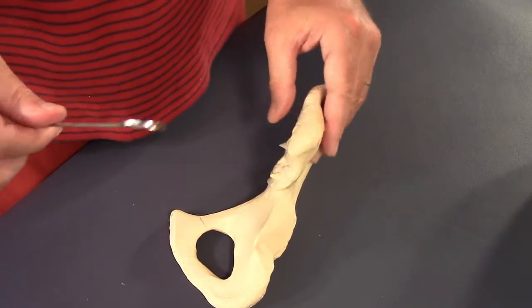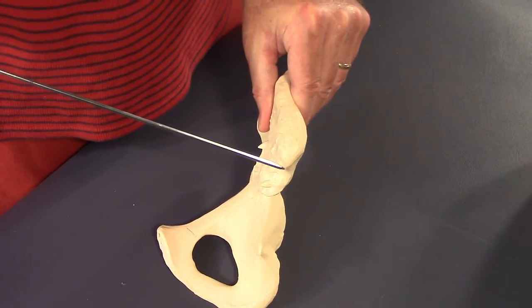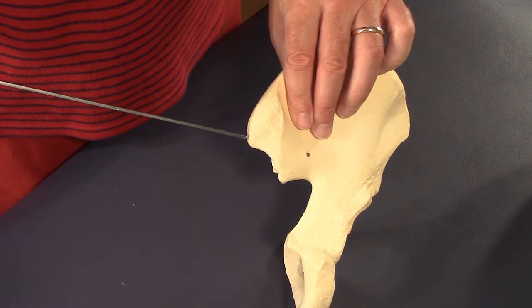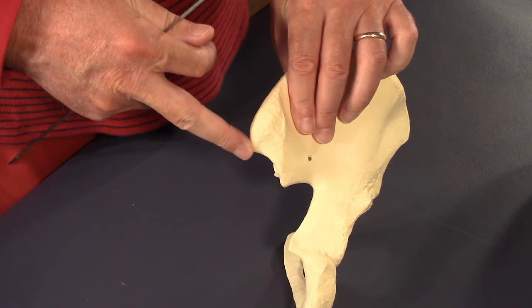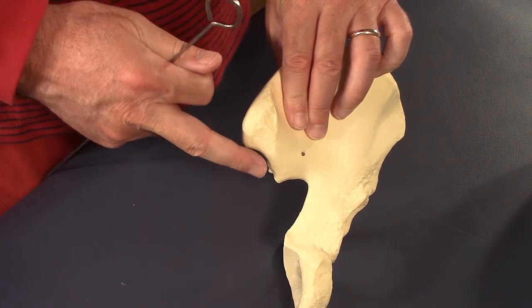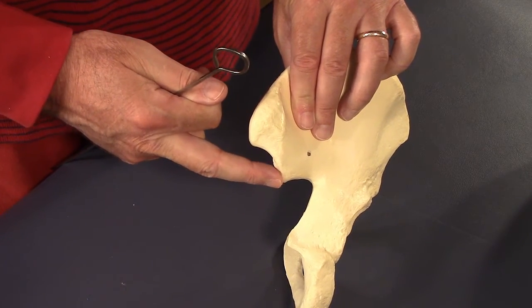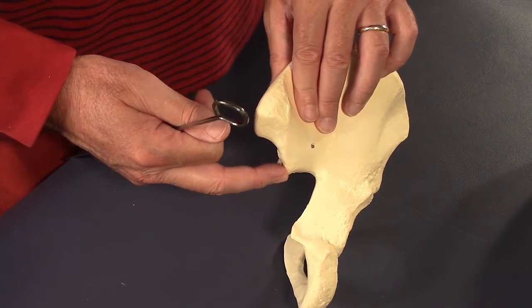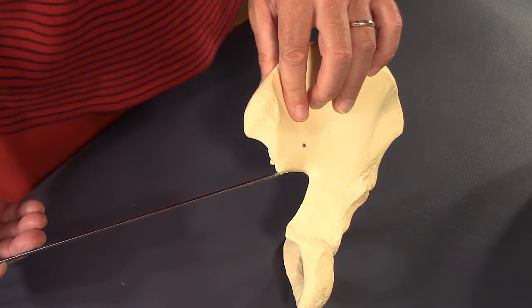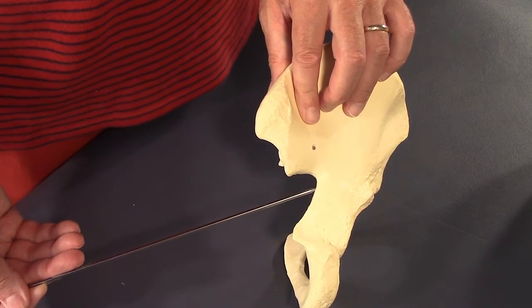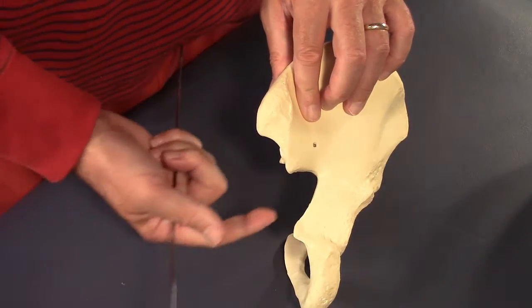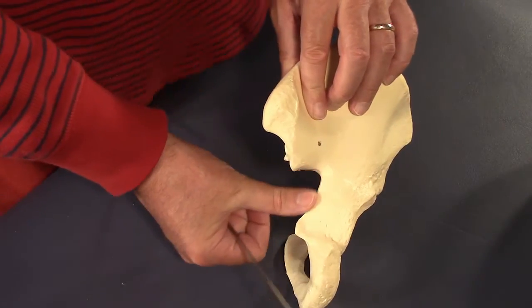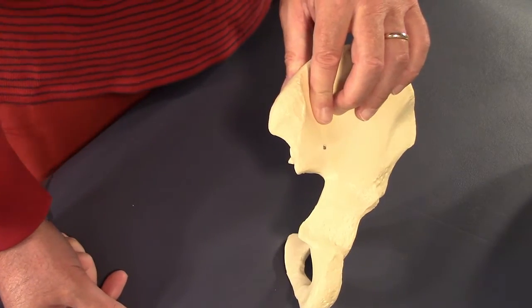Let's look at it from this view. It's right here. And this view, that's right here. Posterior superior iliac spine, PSIS. Posterior inferior iliac spine. And how do you know where that is? Because right inferior to that you drop into this giant notch, and that's the greater sciatic notch. And that's where, well, guess what comes out of that? That's where the sciatic nerve, amongst other things, passes.